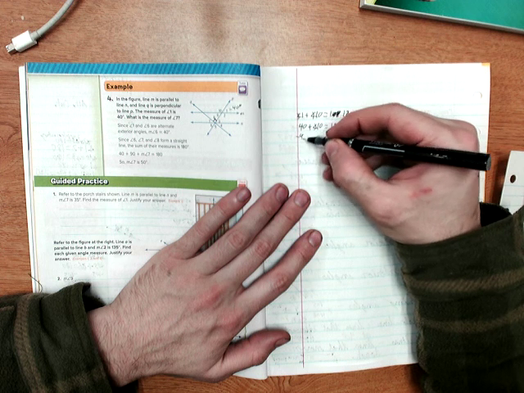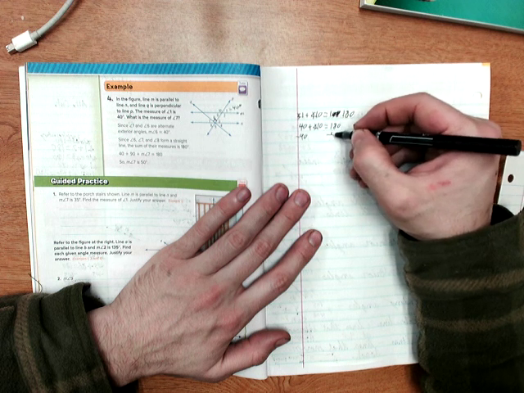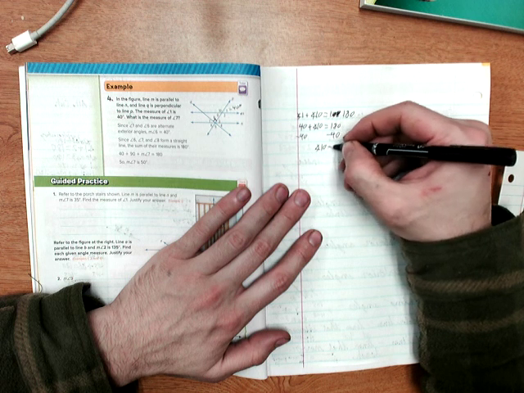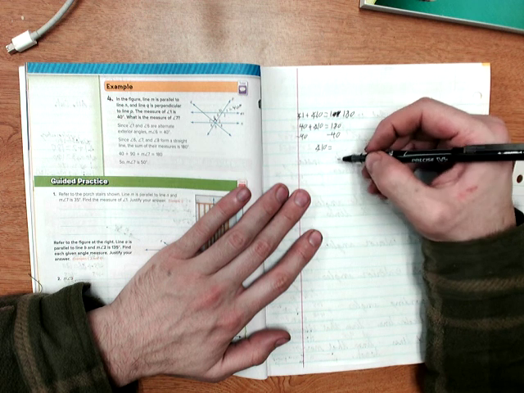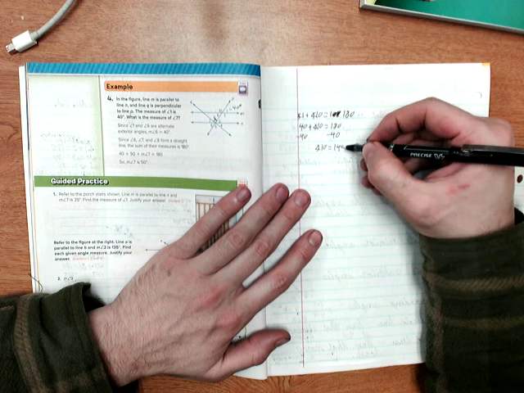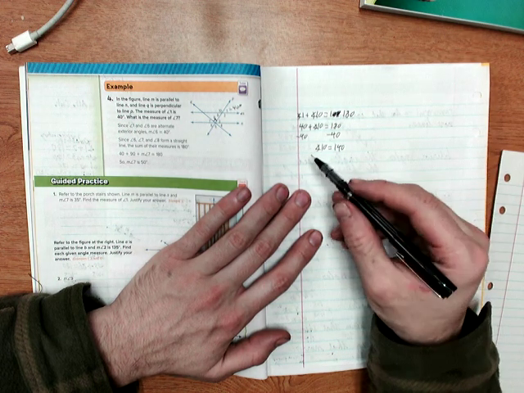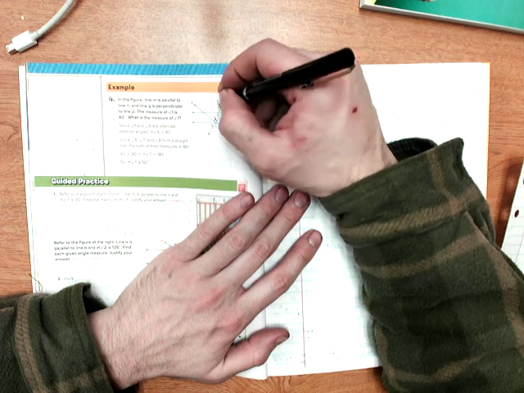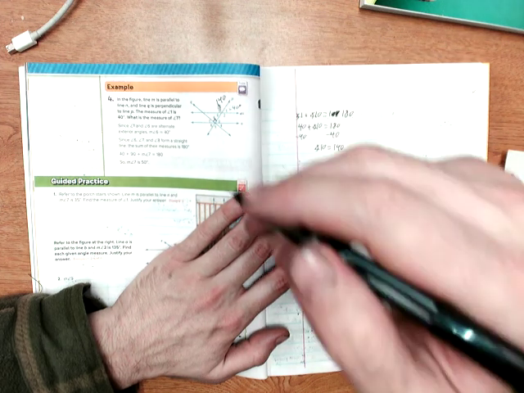Subtract 40 from both sides, and we know that angle 10 equals 140. So that gives us angle 10 is 140.